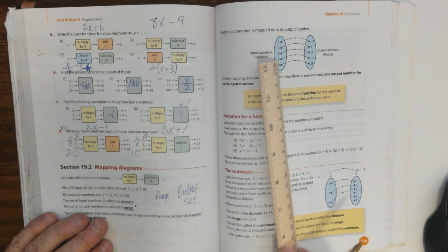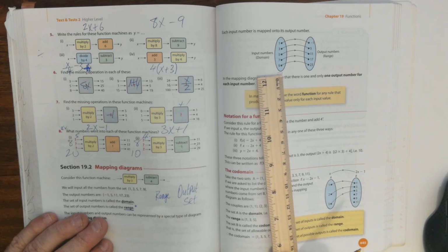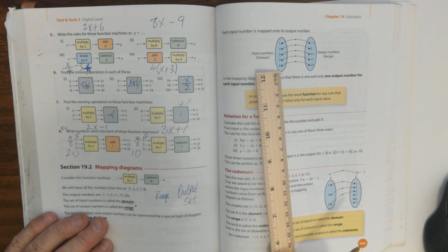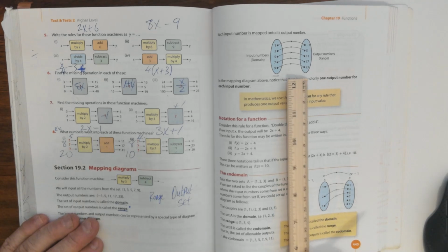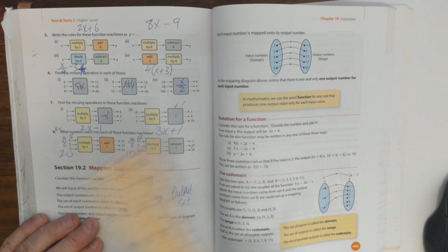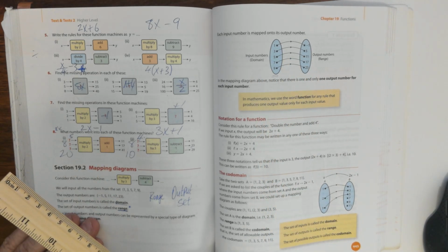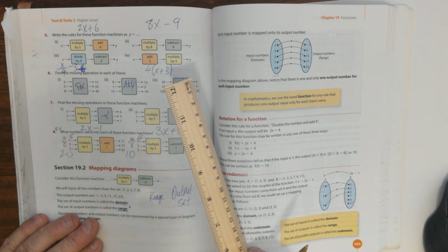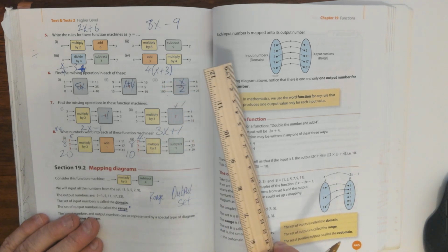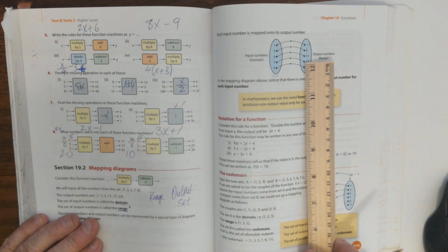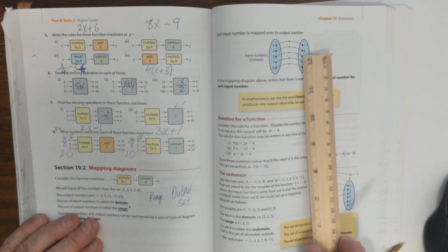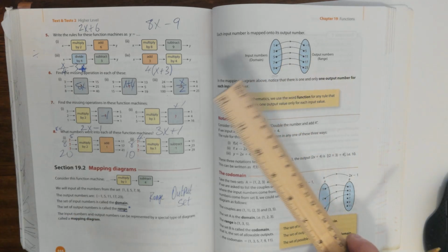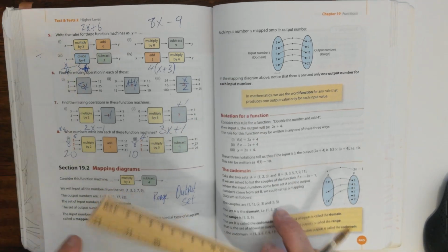So these are finite sets because there's only 5 inputs, and there's exactly 5 outputs as we would expect, because for every input there should be 1 output. Just a little thing to qualify that: as far as I know, 3 could have also gone to -1, so it could be less in the range, but we'll learn that as we work through it.